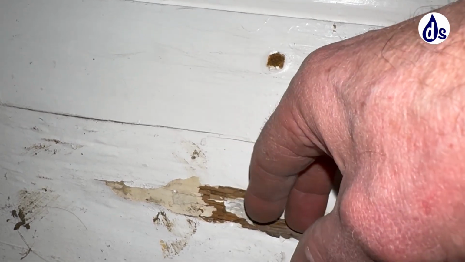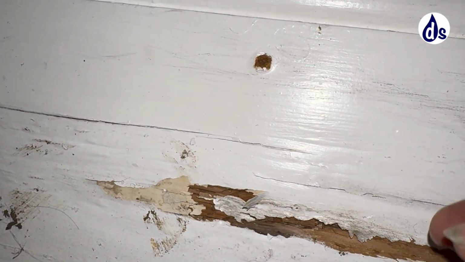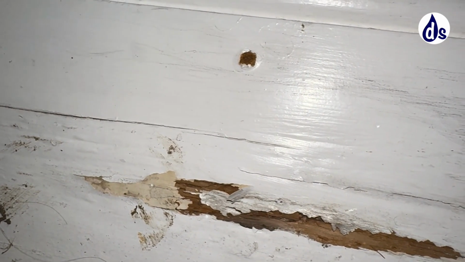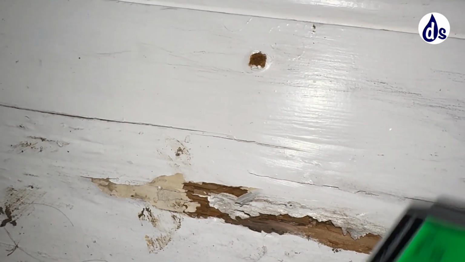But the other one is to take it away, take the paint away, let it dry, get one of these damp meters.